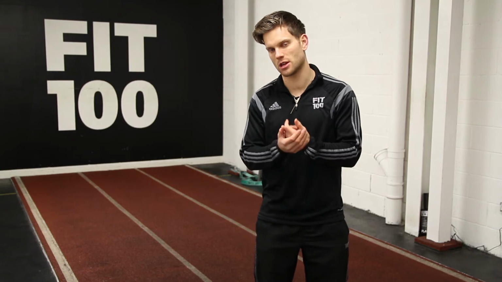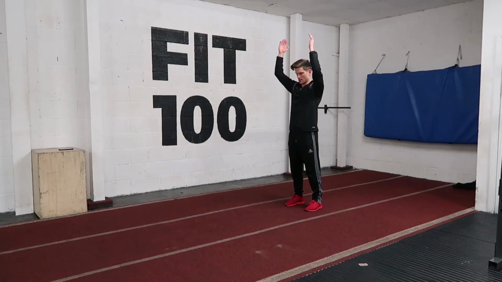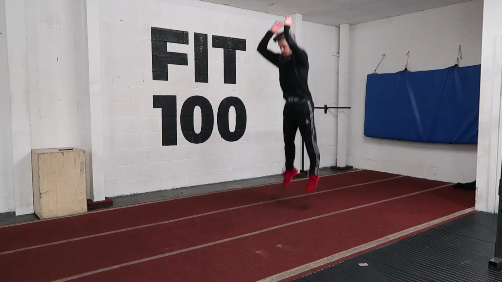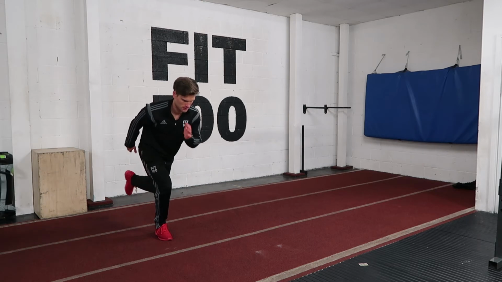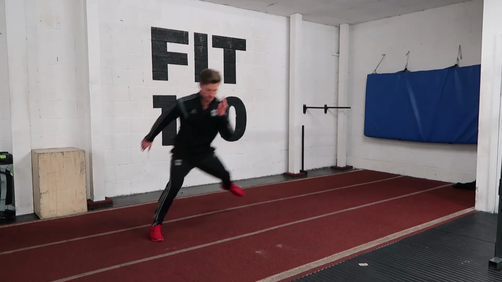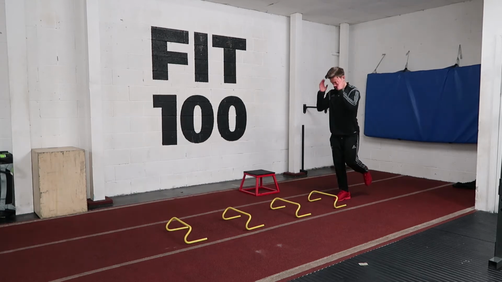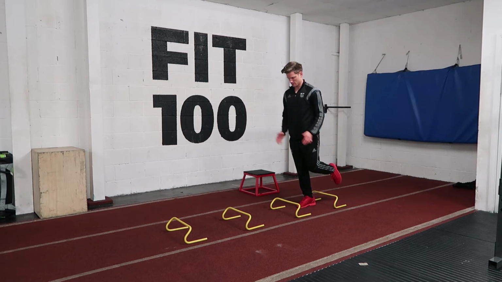I'm going to switch cameras now and give you some examples of plyometrics. We've got jumps, which are a 2-leg takeoff and a 2-leg landing. We've got bounds, which are jumping from left leg to right leg, and then we've got hops, which are jumping from right leg to right leg or left leg to left leg. These are the different types of plyometrics: the jump is easiest, then the bound gets a little bit harder, and then the hop gets a little bit harder again.